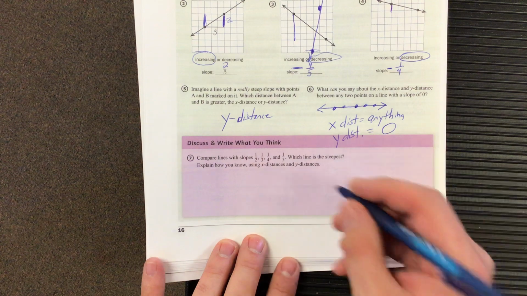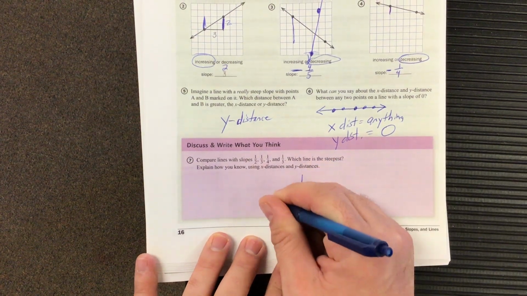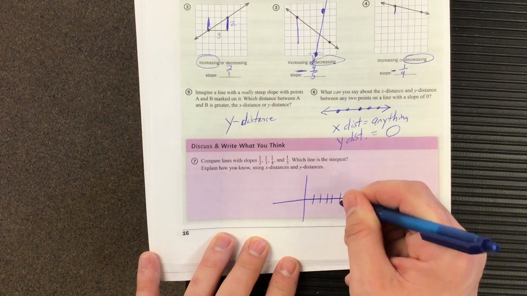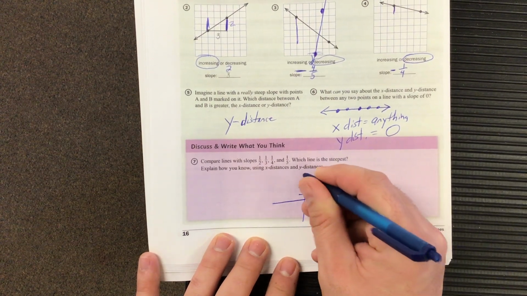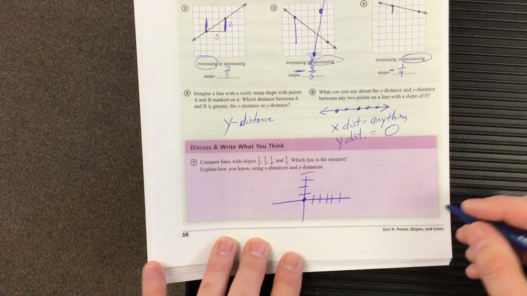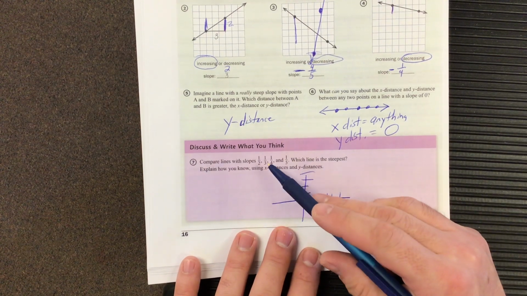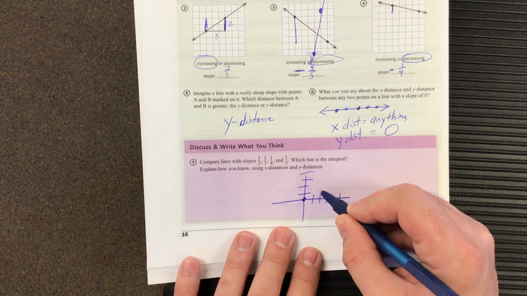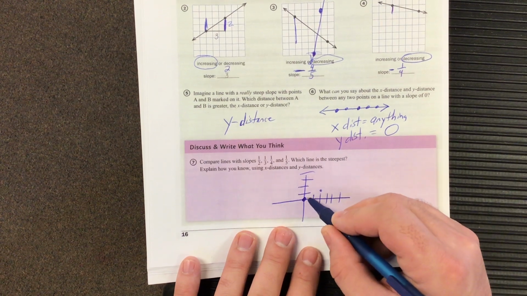All right, it says compare these slopes. We're just going to do a little example here. We're always going to start at this point right here. Slope of 1/2, that means up 1 to the right 2. So this is what that line will look like.